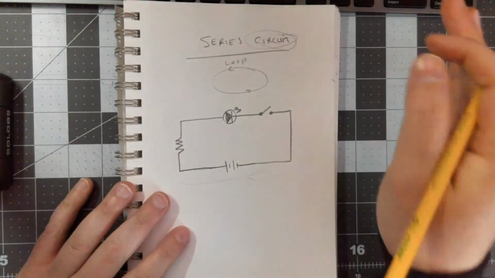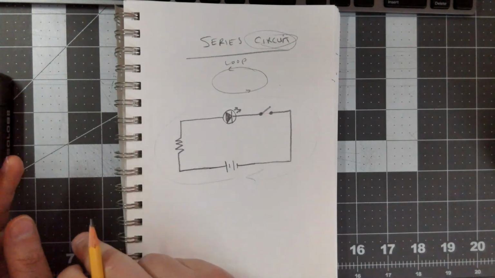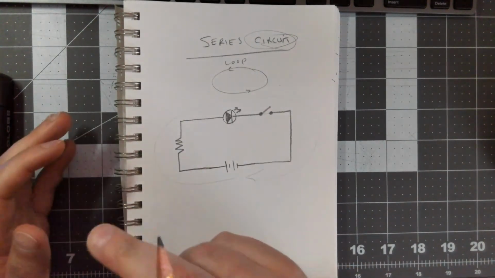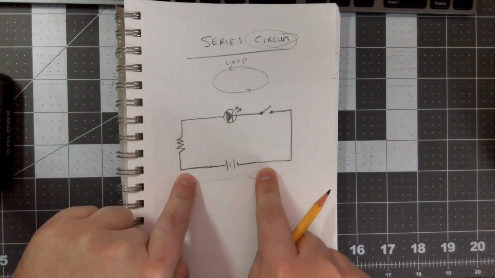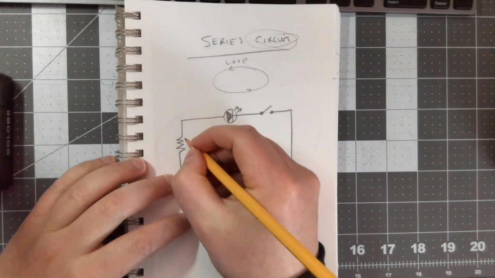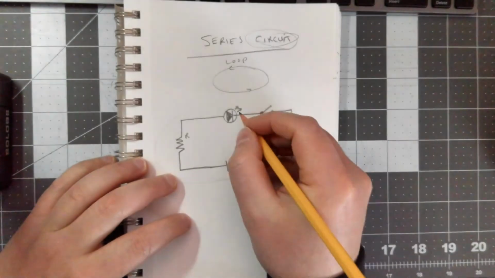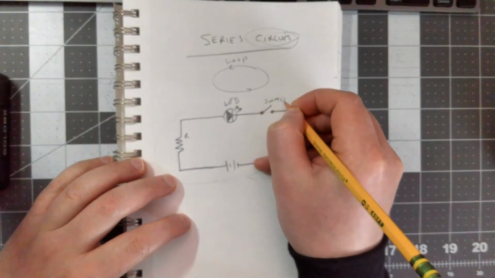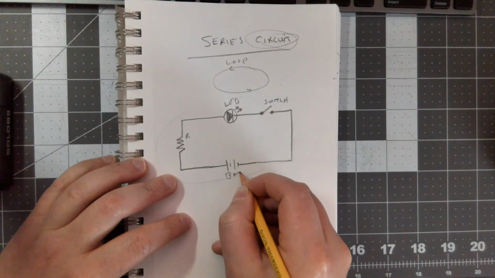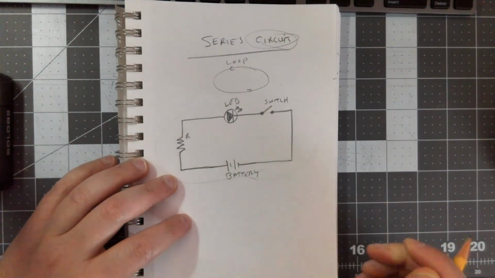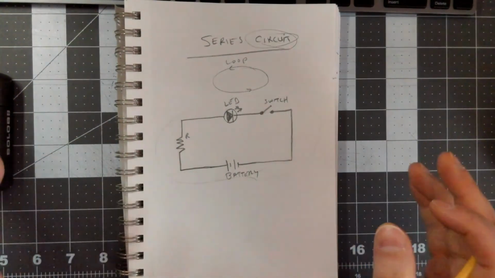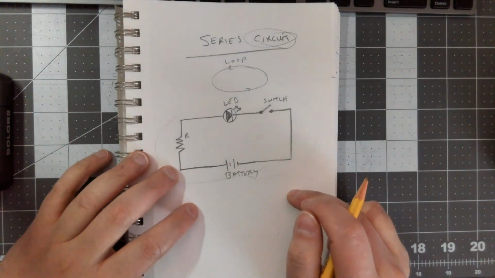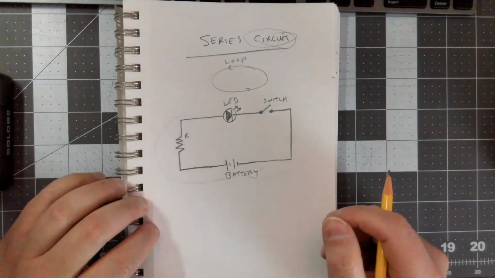So for this assignment, I want to see the LED drawing, the LED symbol drawn by itself, and this series circuit. And we're going to label this R and LED, switch, and battery. And there you go. That's our lesson. Make sure you draw it nice and neatly, and take pictures and submit.